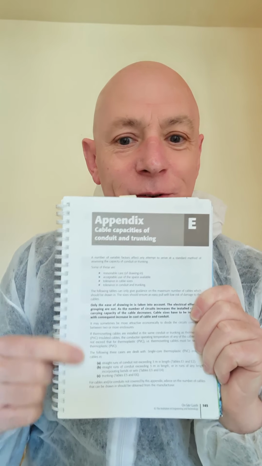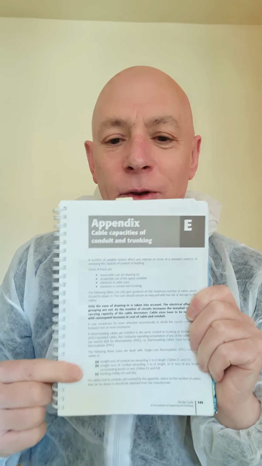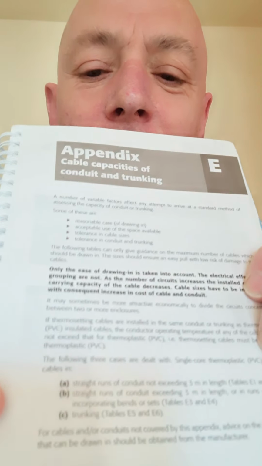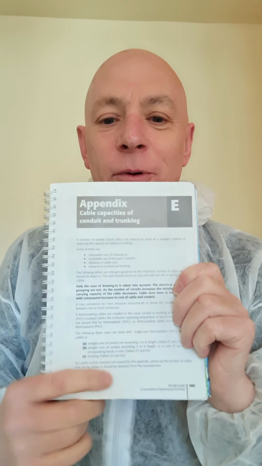The front page is quite good. It's like an idiot's guide, so even I can understand it. And you'll see at the bottom there, it tells you exactly which tables you need to use. So there they are, and it's quite a helpful guide in that respect.